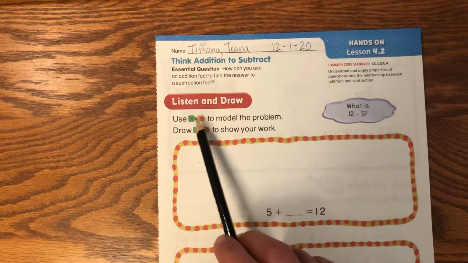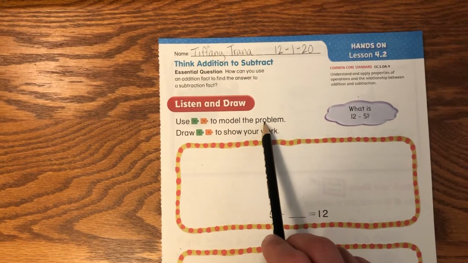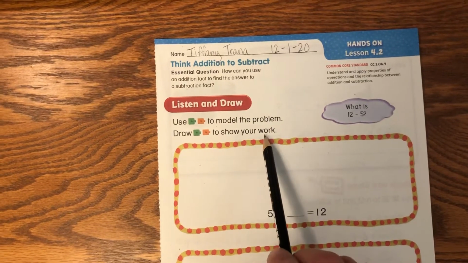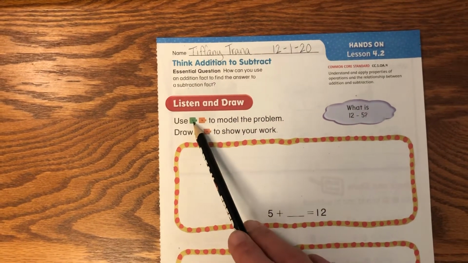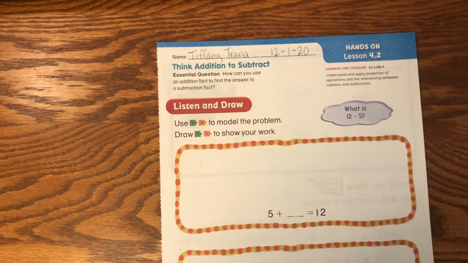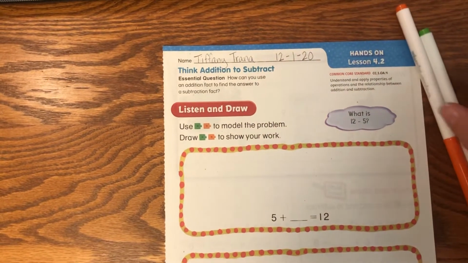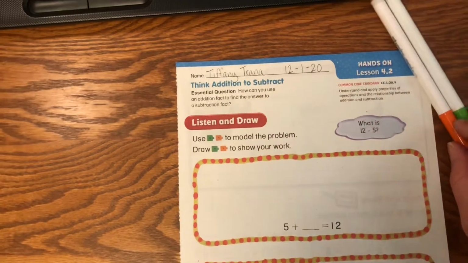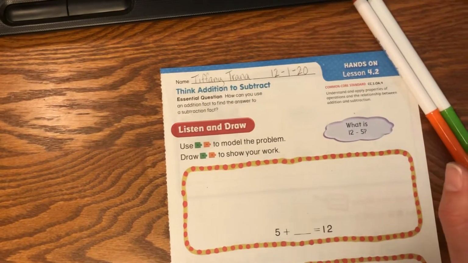Listen and draw. Use cubes to model the problem. Draw cubes to show your work. Now it has green and orange, and so I'm going to get out a green and orange marker. Teacher should have crayons here, but I don't.